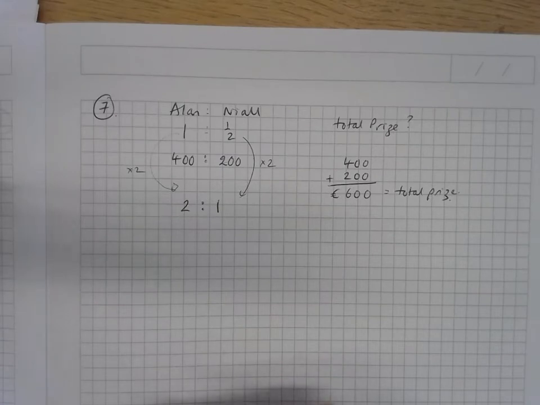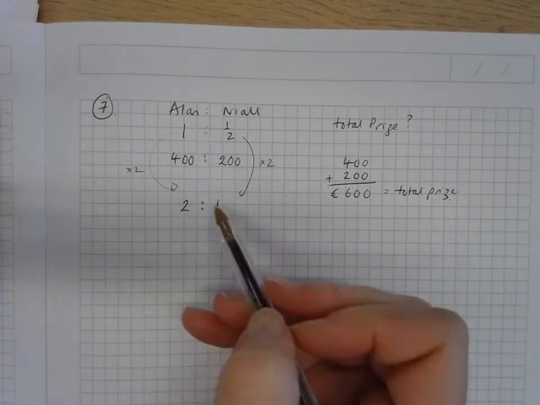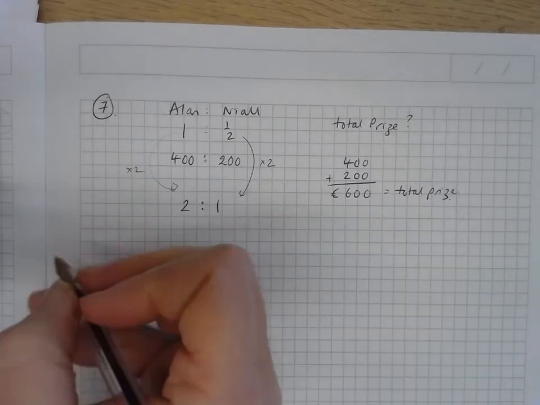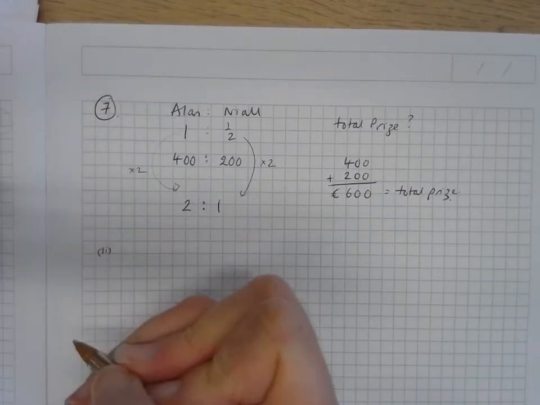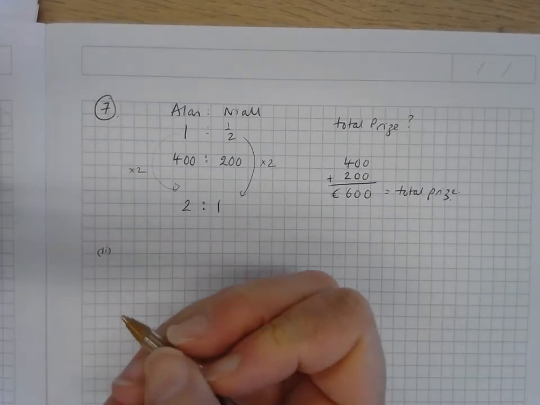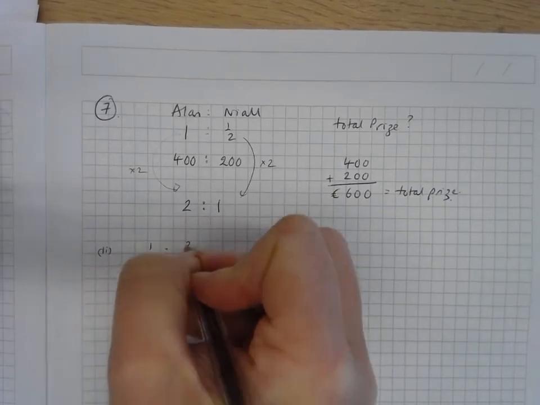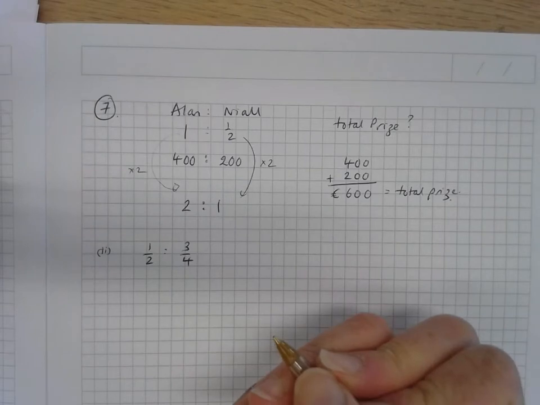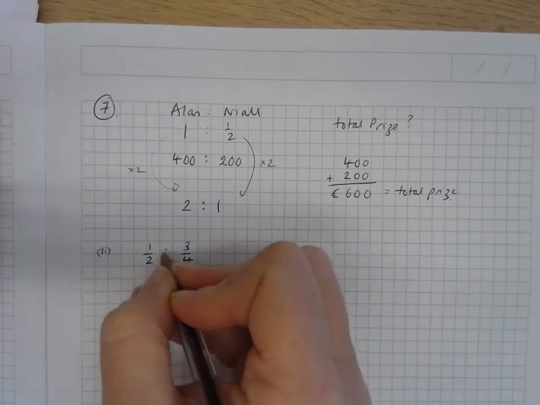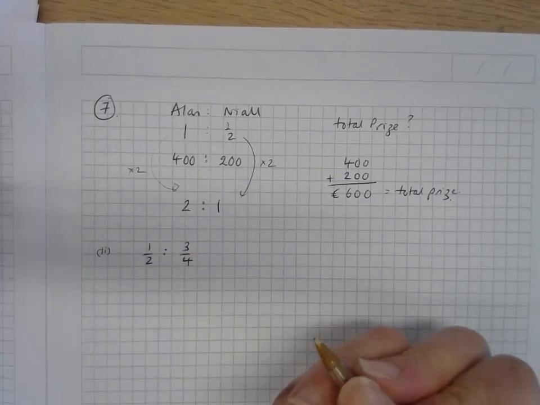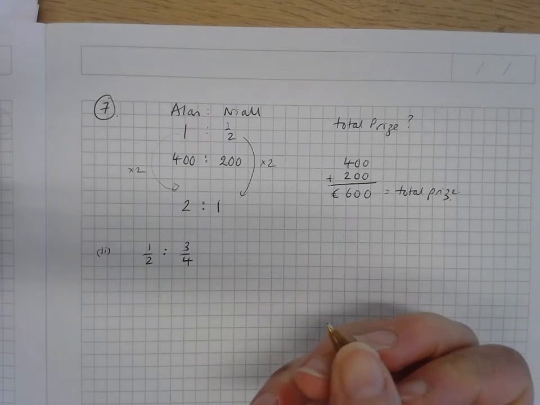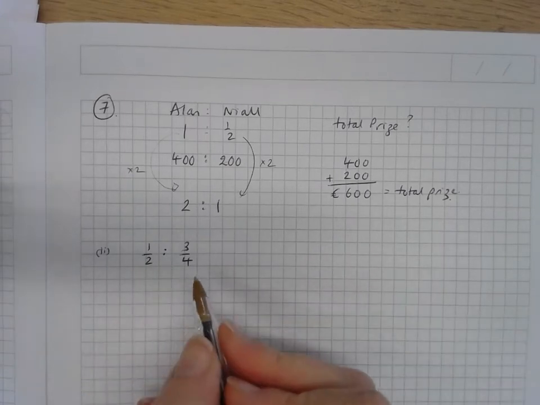One of the reasons for making that into whole numbers is because in the next question the ratio is definitely in fractions. So you've got 2 lengths of pipe are in the ratio a half is to 3/4. So straight away I'd be thinking I want that to be in whole numbers. So how am I going to change halves and quarters to whole numbers? What would I multiply by?